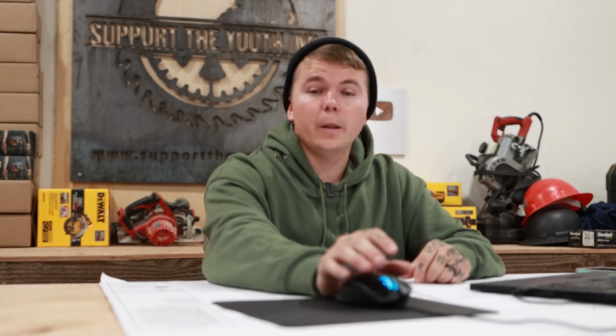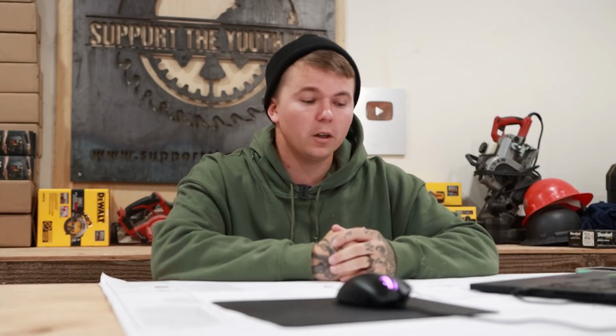But there's a few things that I really like this for. 1, figuring out your roof sheathing. 2, figuring out your siding. And 3, figuring out your linear feet for studs. This is all stuff that could be done on paper. This is all stuff that people did for decades and decades prior without a computer. But I'm going to show you just how easy and how streamlined this is using a PC.